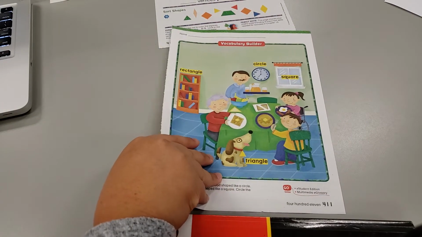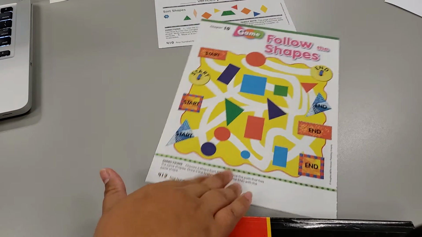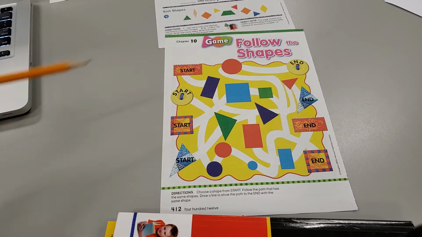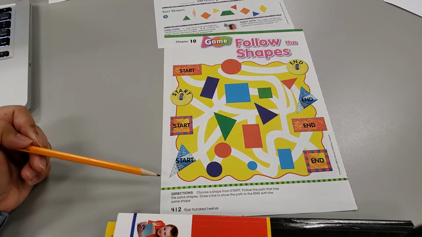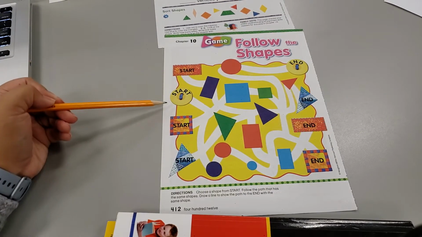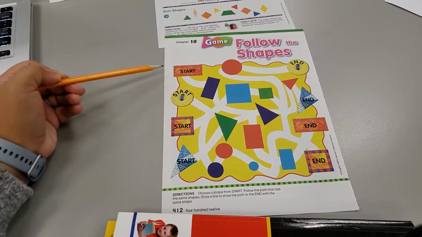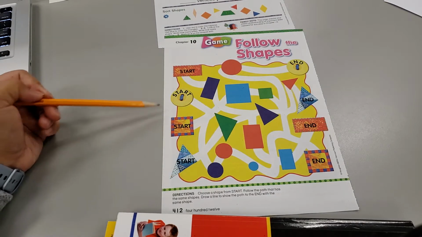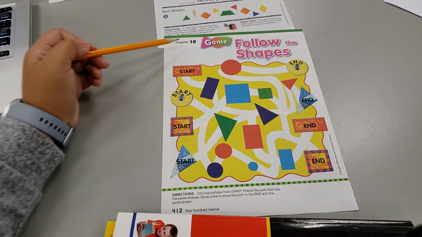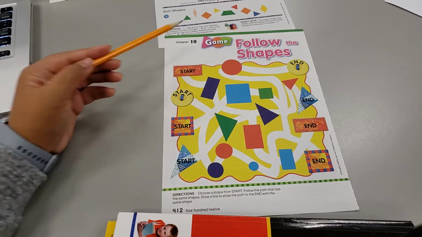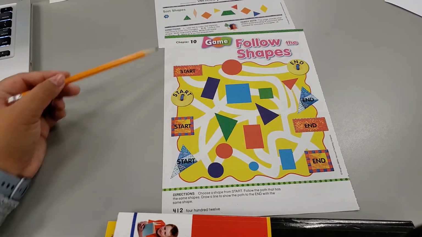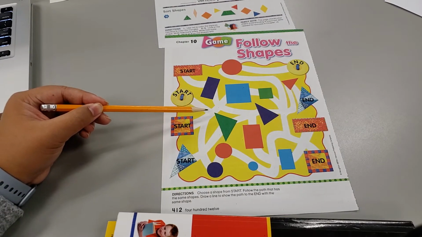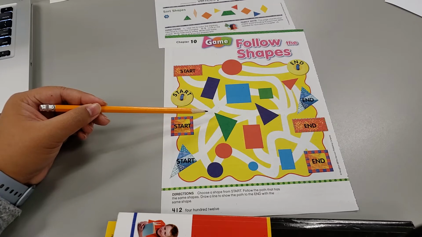After that, my dear friends, is there a back to this? There is! Here's a fun game that you can play with siblings or with parents. It's a maze of shapes. And you get to pick which shape you'd like your maze to go. If you want a triangle maze, pick the triangle. Square maze, circle maze, rectangle maze. Follow the shapes. After you choose your shape, follow the road and only cross where your shape is.